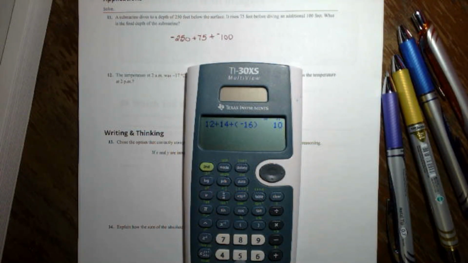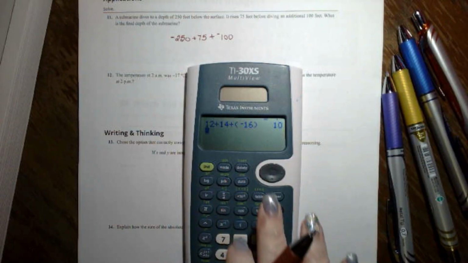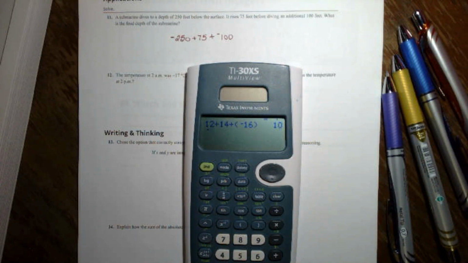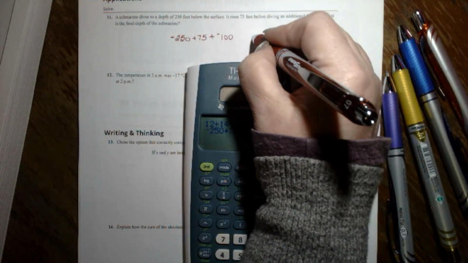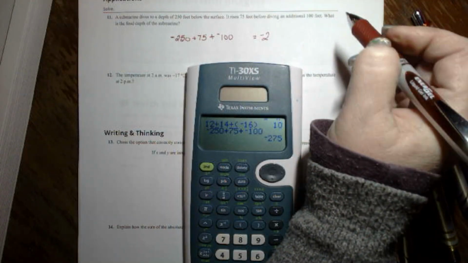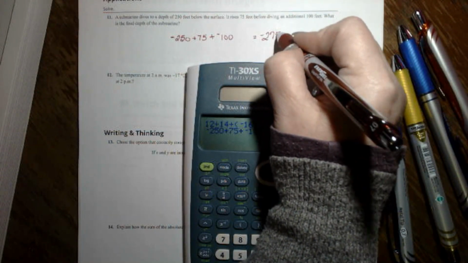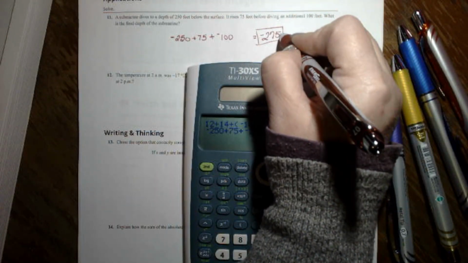So we get to put this all in. It's a negative 250 plus 75 plus a negative 100. And you get a negative 275 feet.